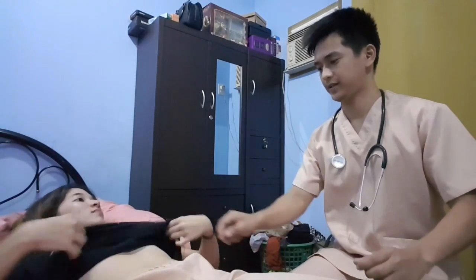Can you please lift your shirt at the abdomen area? For now, I'm going to observe the coloration of your abdomen. Normally, the abdominal skin is much paler than the general skin because it is less exposed to the natural elements. Next, I'm going to assess the vascularity of the abdomen. Normally, there is no presence of veins in the abdominal area of the skin.